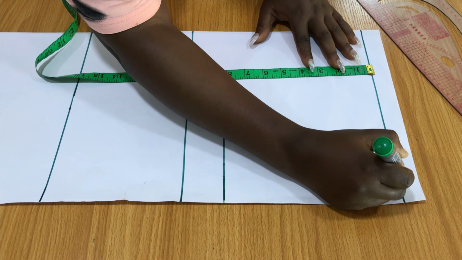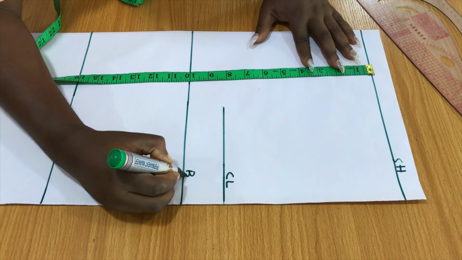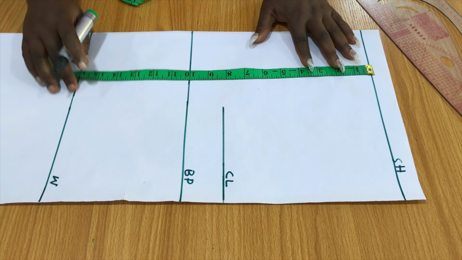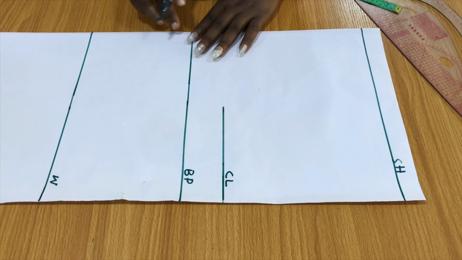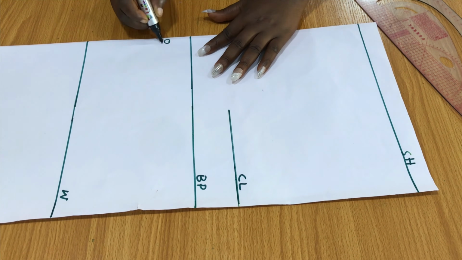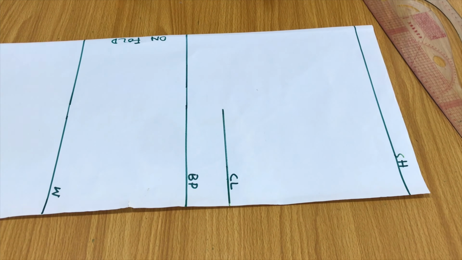All right, so here we have the shoulder line, here we have the chest line, and here we have the bust point, and the last line here is the waist line. All right, and like I said earlier, this pattern is on fold, so I'll just go ahead and indicate that on this folded part here.